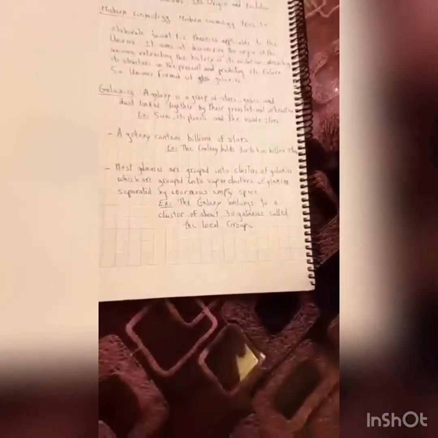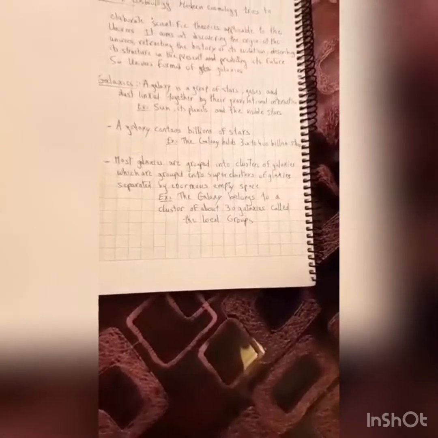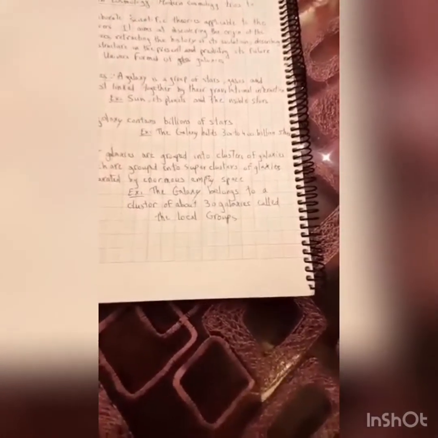A galaxy contains billions of stars. Example: the galaxy holds 300 to 400 billion stars. Most galaxies are grouped into clusters of galaxies, which are grouped into superclusters of galaxies, separated by enormous empty space. Example: the galaxy belongs to a cluster of about 30 galaxies called the local group.